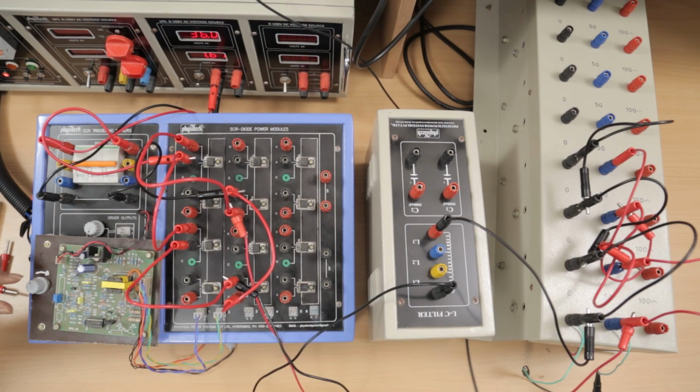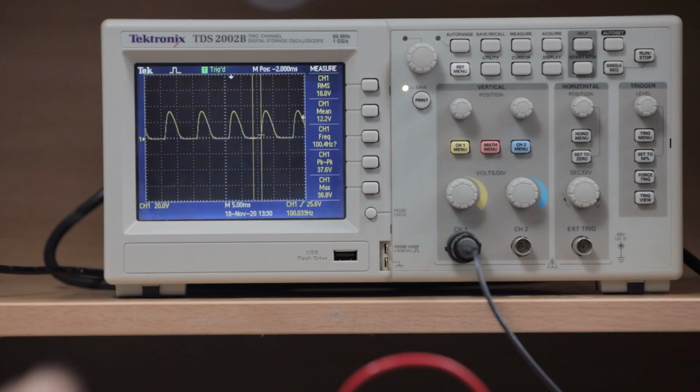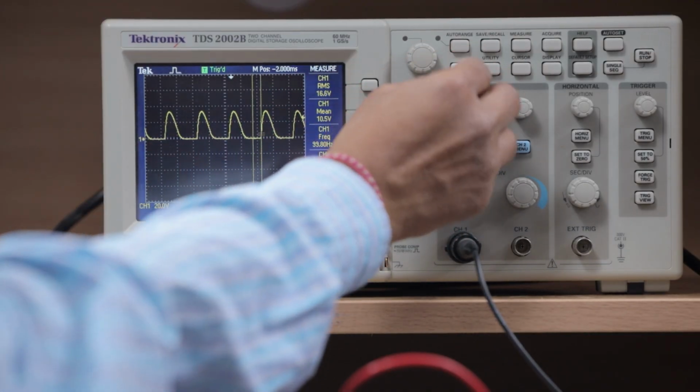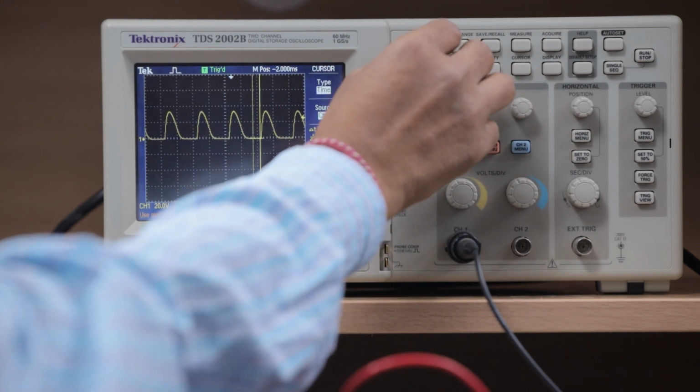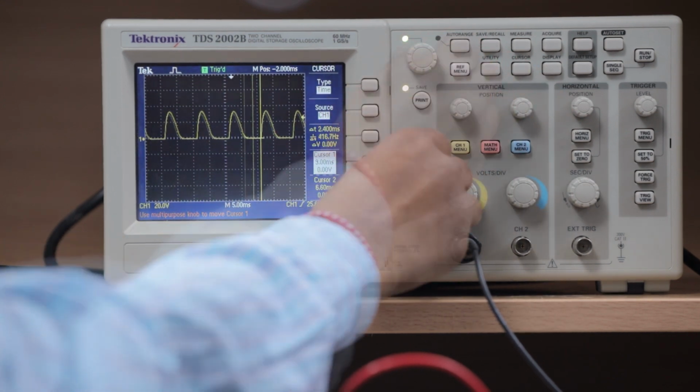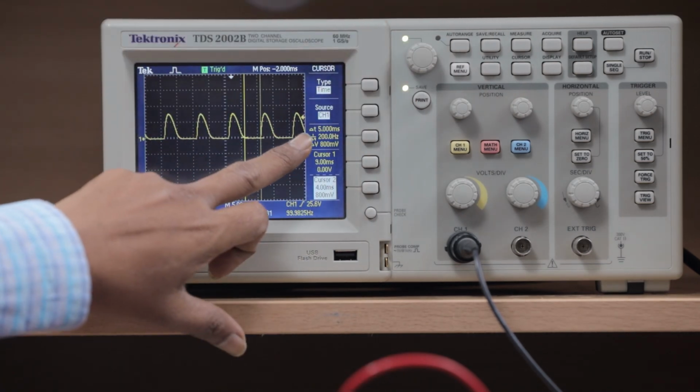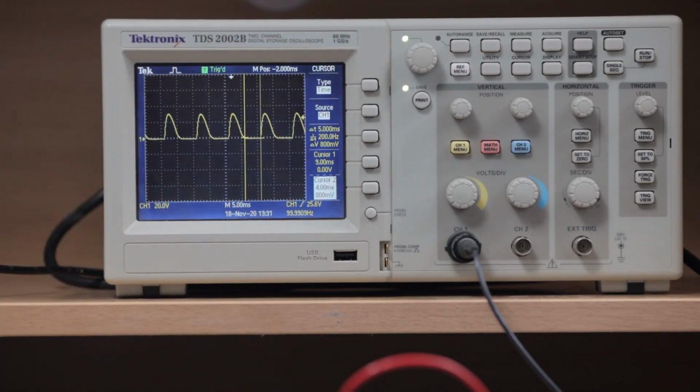Now we will apply the firing angle of 90 degrees, that equivalent delta t is 5 milliseconds, and press the cursor button and adjust the cursor. Now you can observe delta t is exactly 5 milliseconds and your firing angle is 90 degrees.